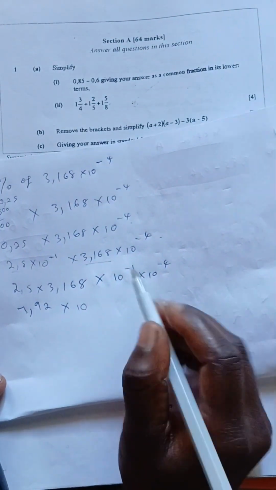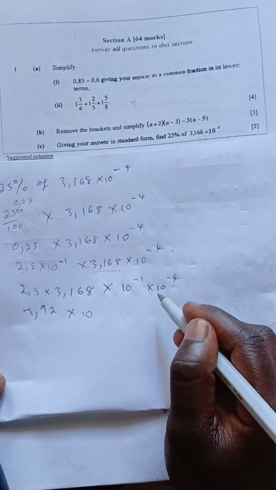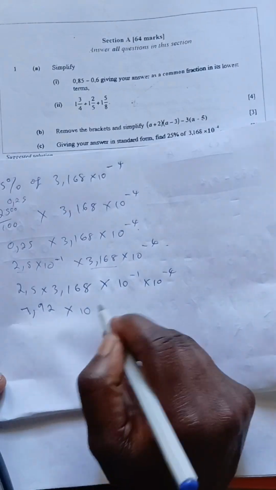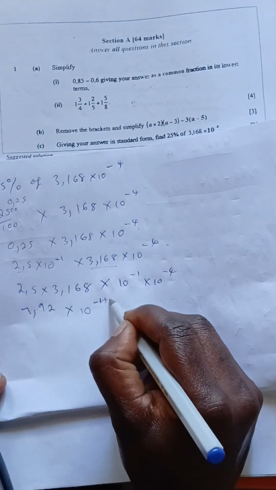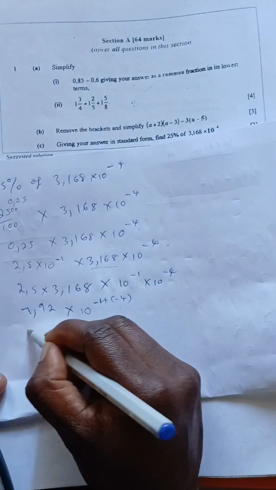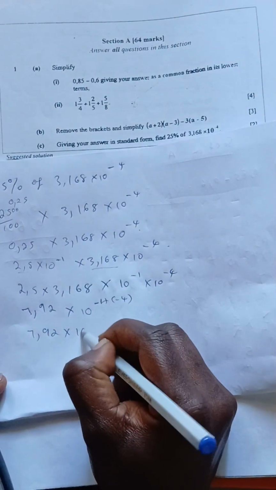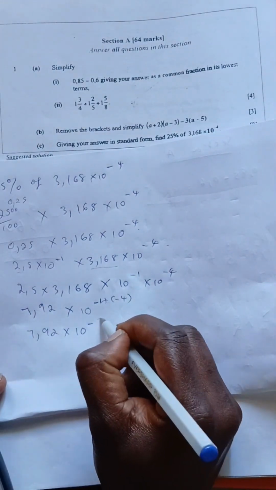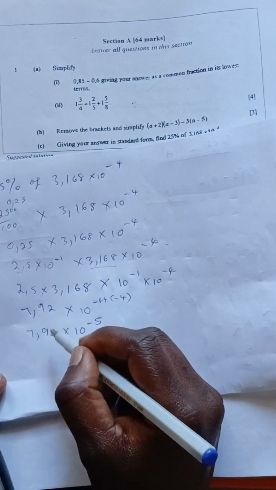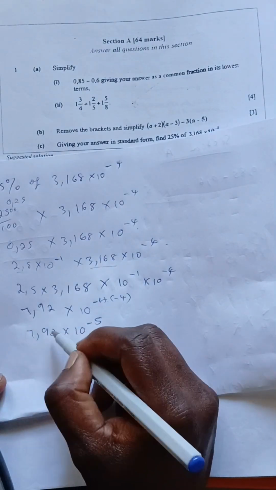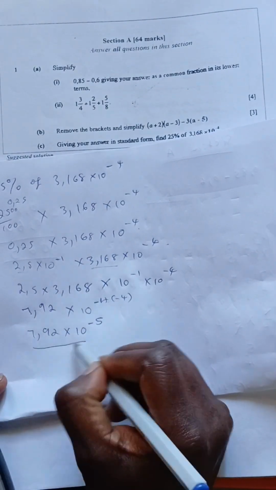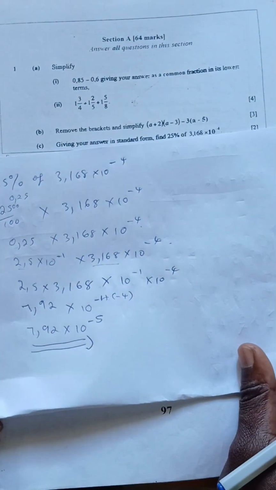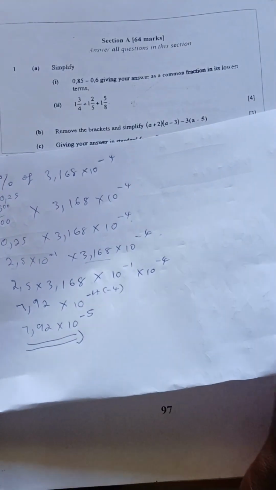If the bases are the same and we are multiplying, we add our powers. We add our powers when we are multiplying, from the laws of indices. So we have negative 1 plus negative 4, so we get negative 5, so 7,92 times 10 to the power negative 5, right? So this one is standardized, it is between 1 and 10. So this is our final answer, right? We are done with question number 1.